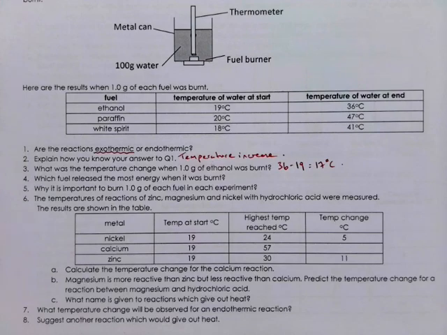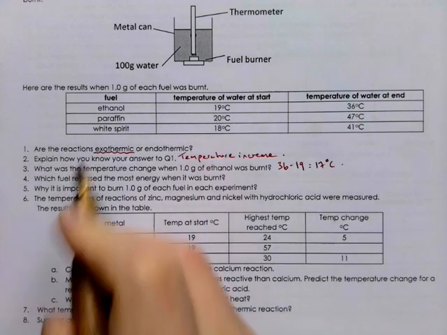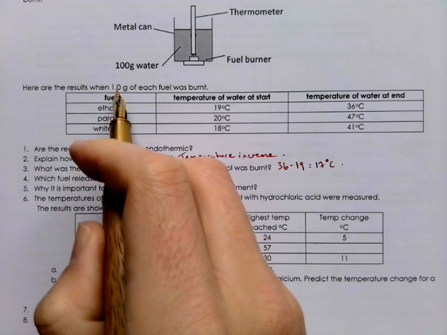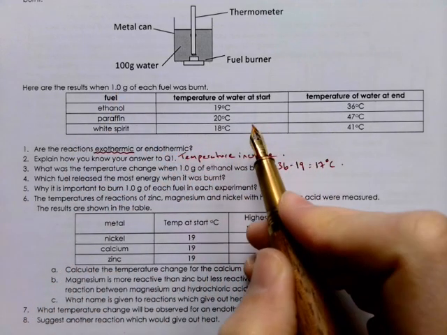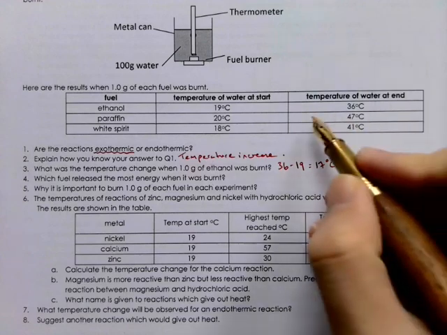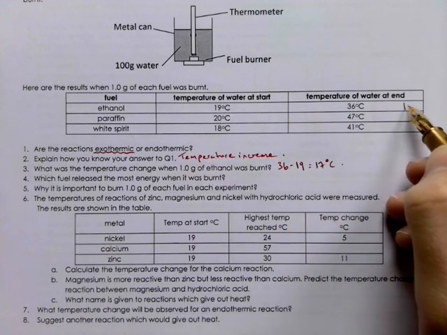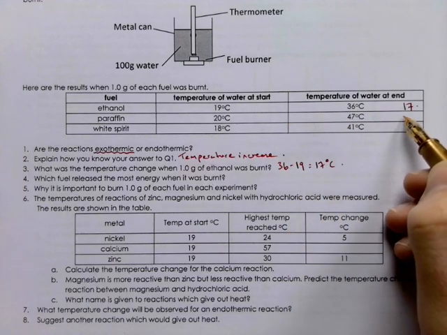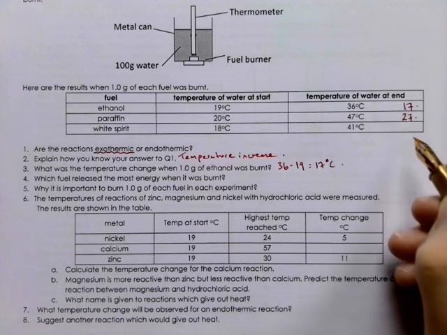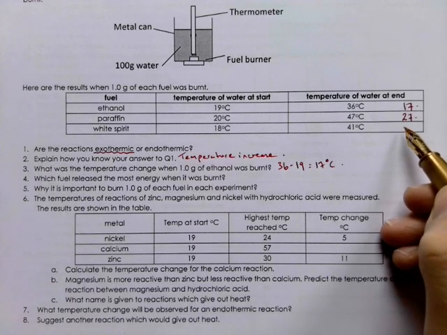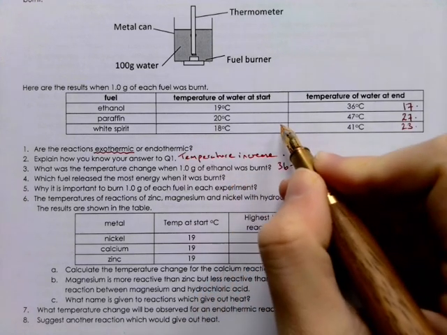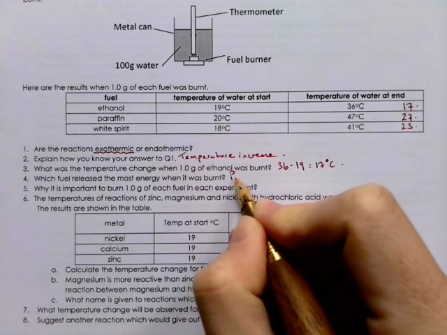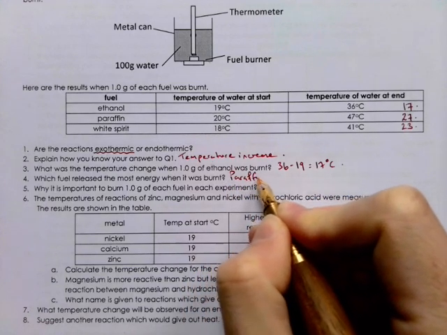Which fuel released the most energy when it was burned? Well, because each fuel was 1 gram, we just need to look at the largest temperature change. So for ethanol, the temperature change we just calculated was 17. For paraffin, it was 27. And for white spirit, the temperature change is 23. So we can see that the most energy, because of the highest temperature increase, was paraffin.